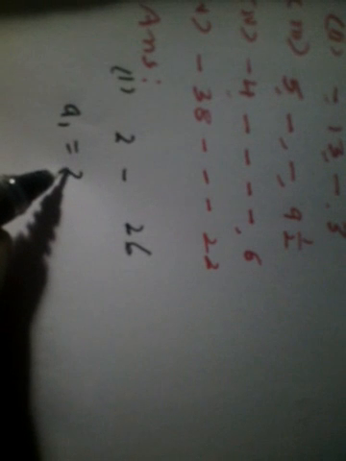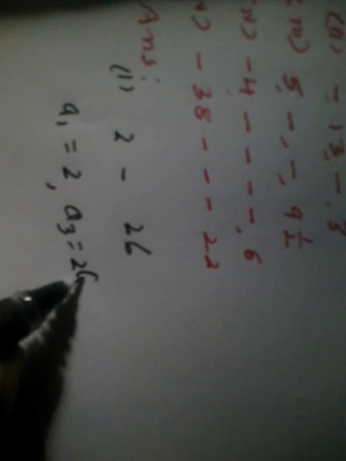The first part is 2, blank, 26. So this is the series. We have to find the second term, that is A2. A1 is given, A2 we have to find out, A3 is also given. So in this case, what we have been given, we will say A1 is equal to 2 and A3 is equal to 26. We have to find the value of A2.